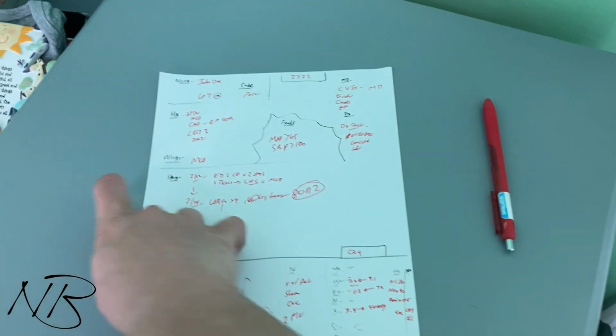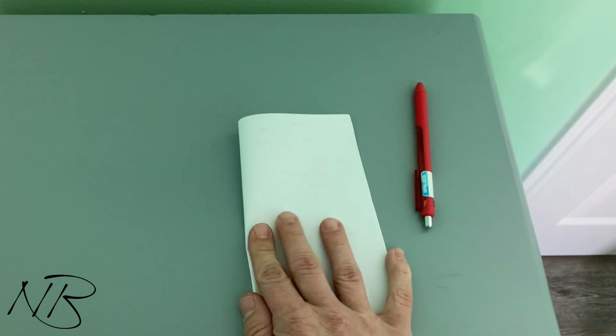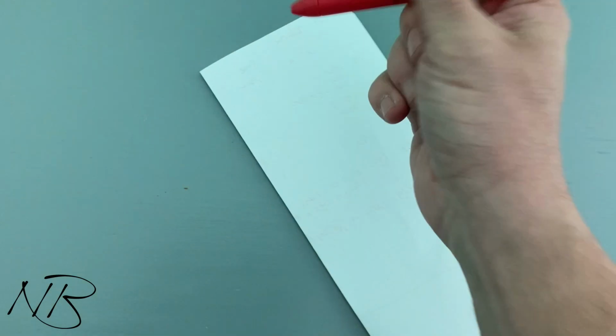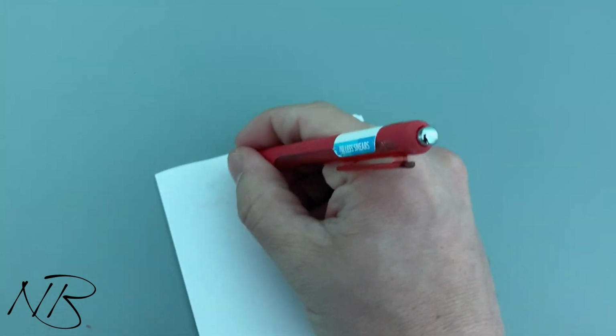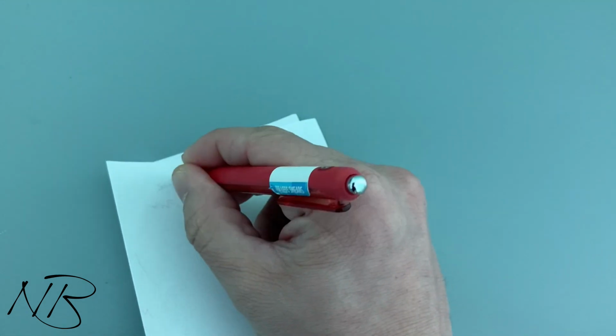Now, what do I do next? This is for the day. I've got all my information down. Now we're taking it, we're folding it just like so. What we got going on here? This was 27-22, we said, patient of John Doe. Now, this is literally, because ICU, let me turn this around real quick.